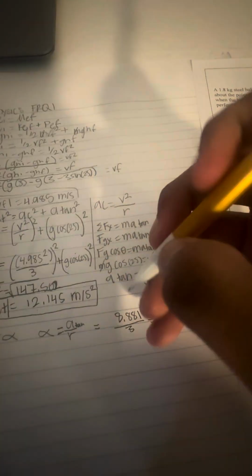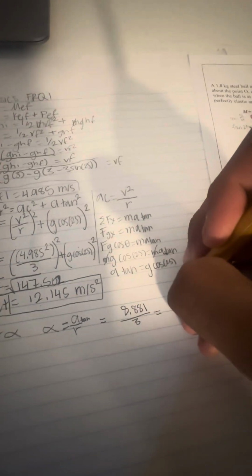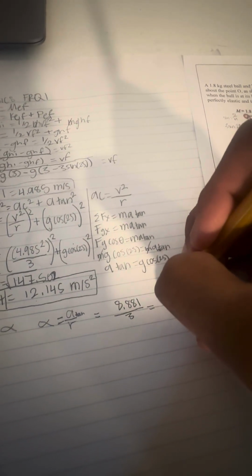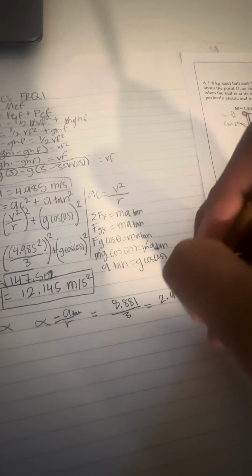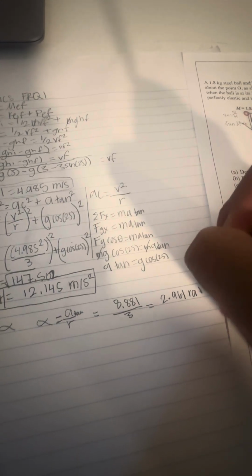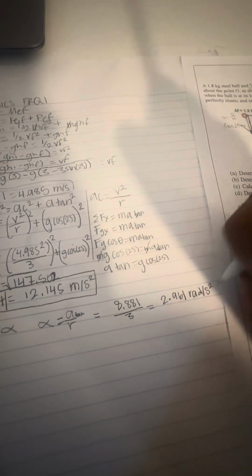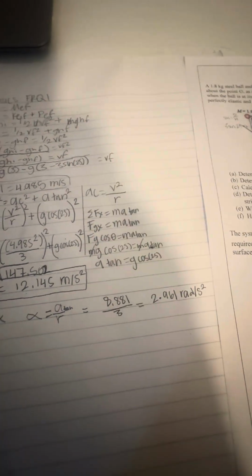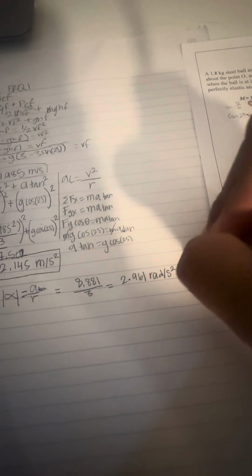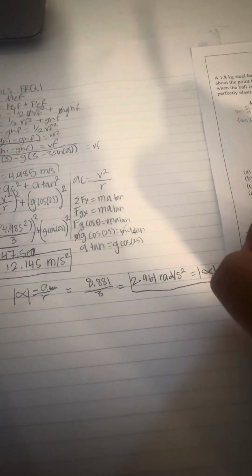So the angular acceleration equals 2.961 rad per second squared. That's our answer for part C. Again, looking for the magnitude, so we do not need a direction.